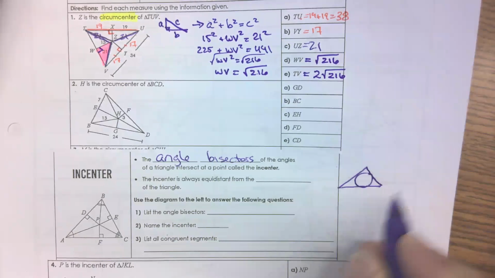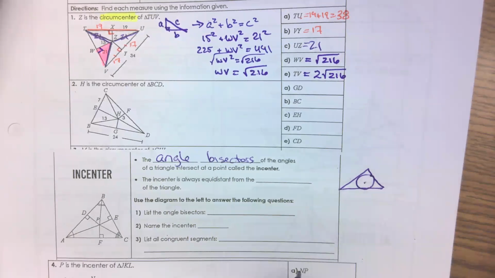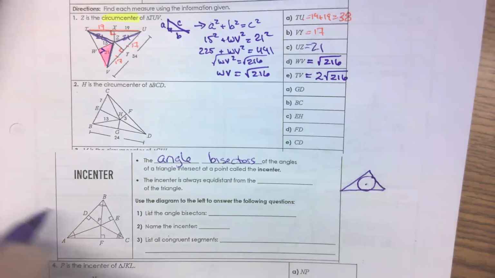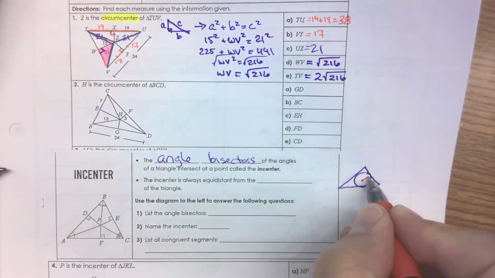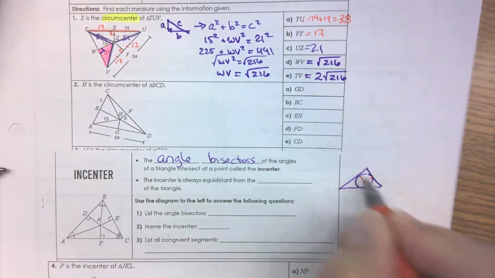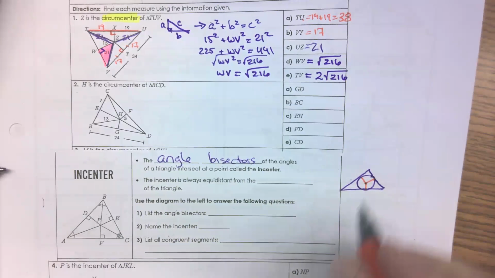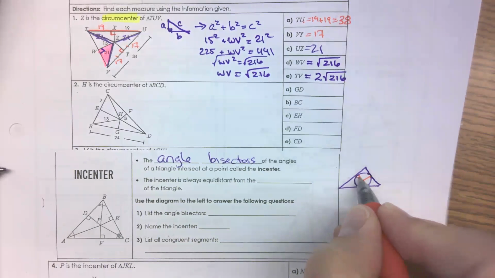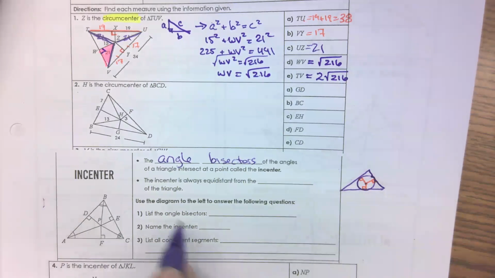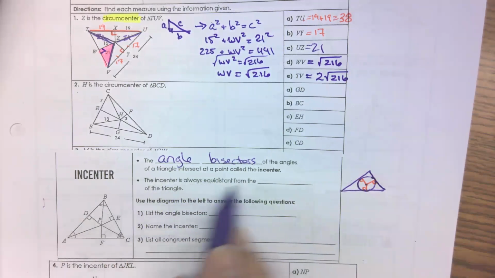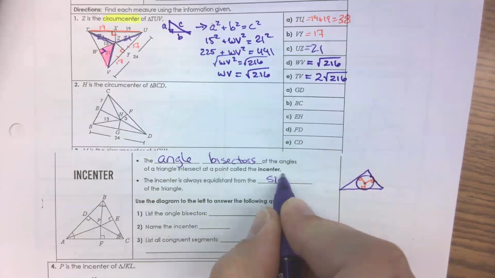So in other words, I could draw a circle in the center of this triangle such that it's exactly the same distance to each side. And when I measure to a side length from a point to a side, I always use the perpendicular distance because that's the shortest path. So the incenter is always equidistant from the sides of the triangle.